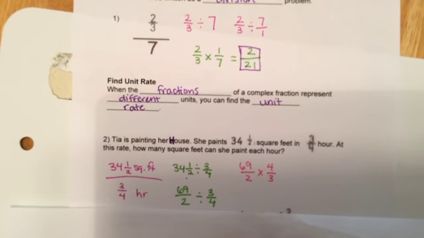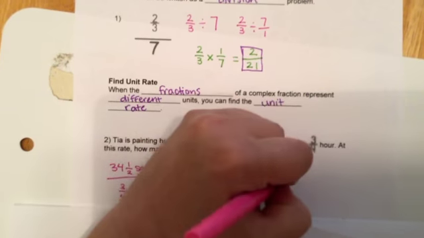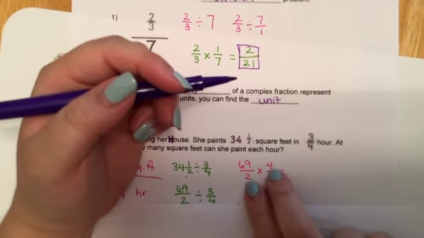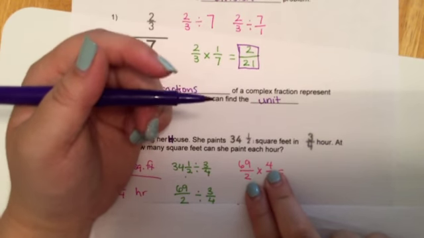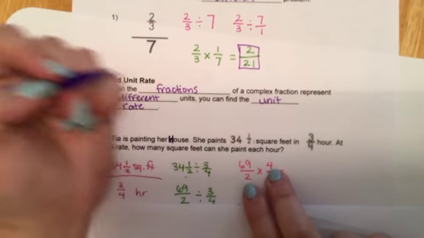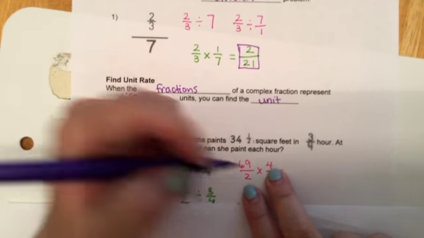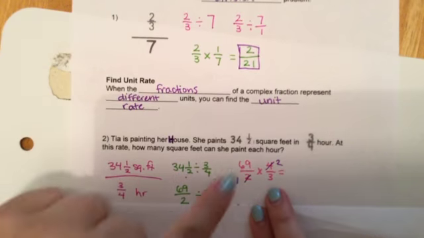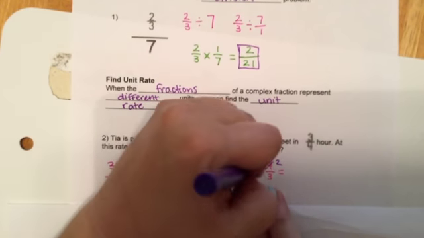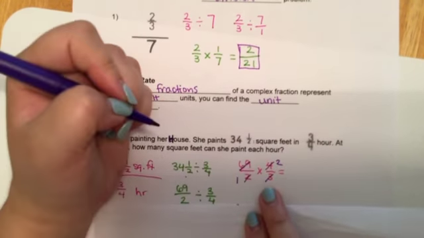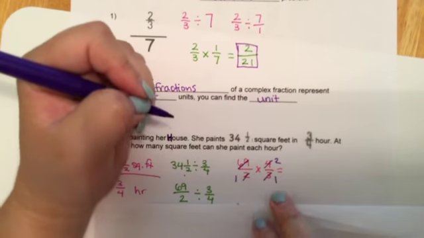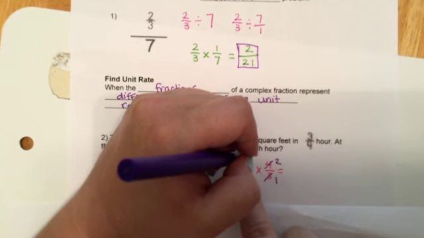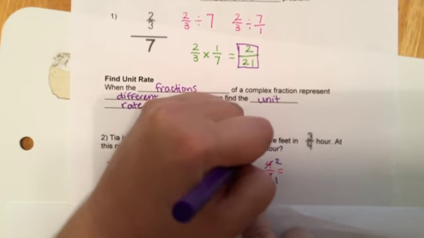Now, with this multiplication problem, I can actually simplify right now. So I can cross cancel to help me simplify. 2 and 4 have a common factor of 2, so I'm going to divide them both by 2. I'm going to get 1 and 2. 69 and 3 have a common factor of 3, so I'm going to go ahead and divide each of them by 3 and get 1. And then 69 divided by 3 should be 23.